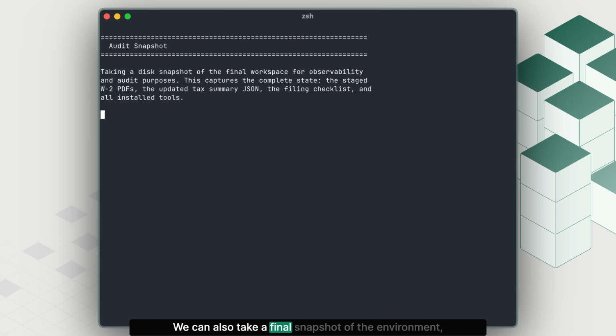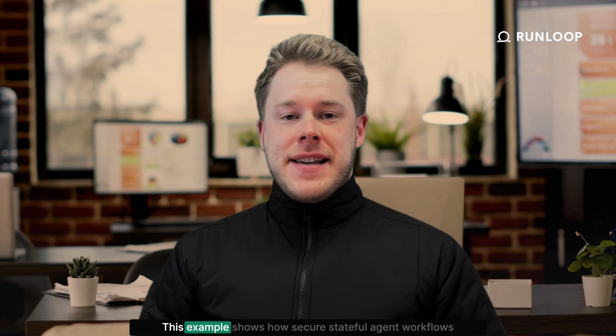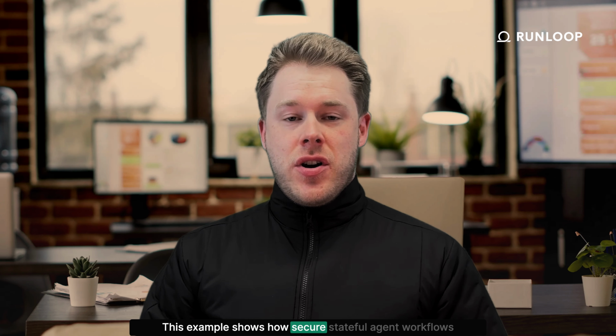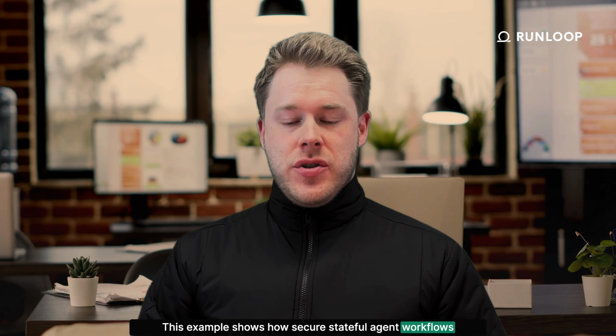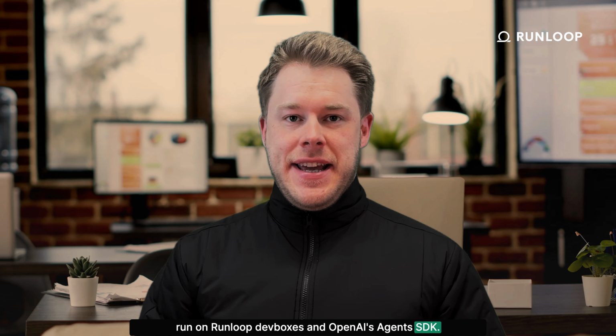We can also take a final snapshot of the environment, preserving the exact workspace state for audit or debugging. When the Devbox is shut down, the environment is deleted. Runloop retains no data by default, while the snapshot data is yours to control. This example shows how secure, stateful agent workflows run on Runloop Devboxes and OpenAI Agents SDK.